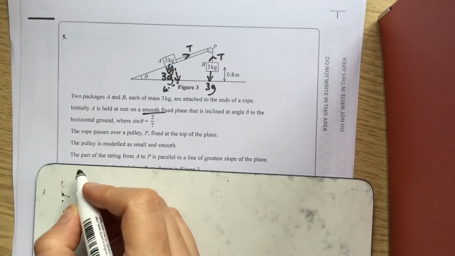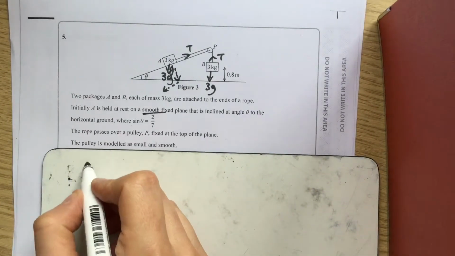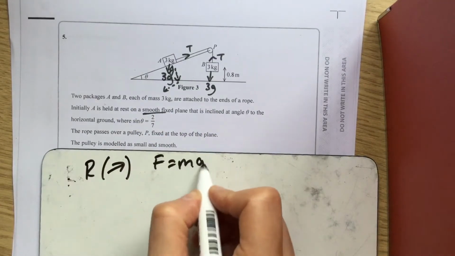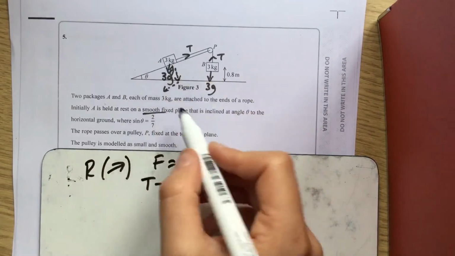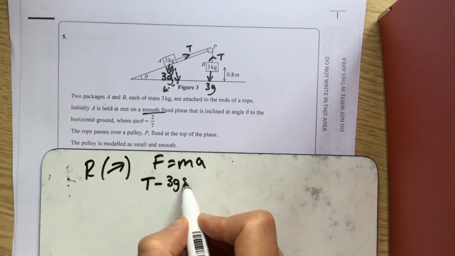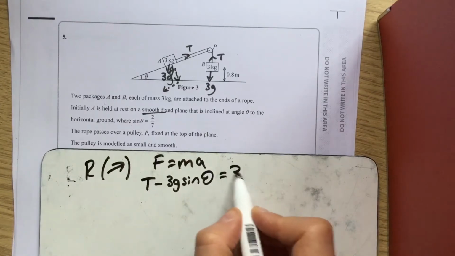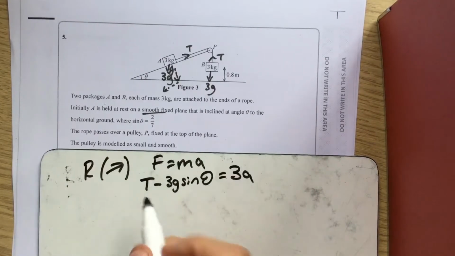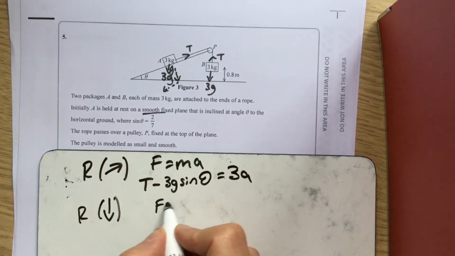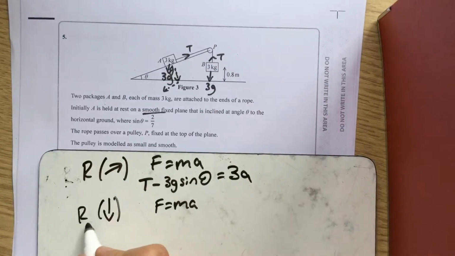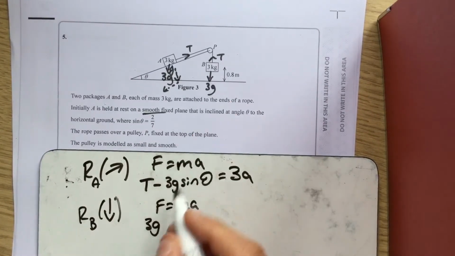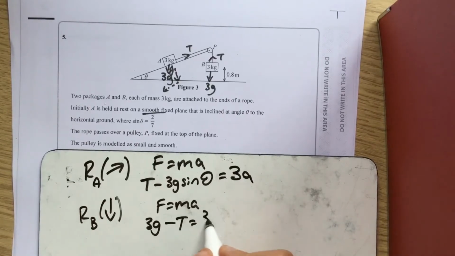So for this question, it's just a case of resolving the two different blocks. So parallel to the plane, we're doing F equals ma, so going upwards, that's tension minus this component of our weight, 3g sine theta, equal to ma, 3a. And then if we resolve downwards, because that's our direction of motion, for the block B, this was block A, then we've got this time 3g minus T, and then again 3a.